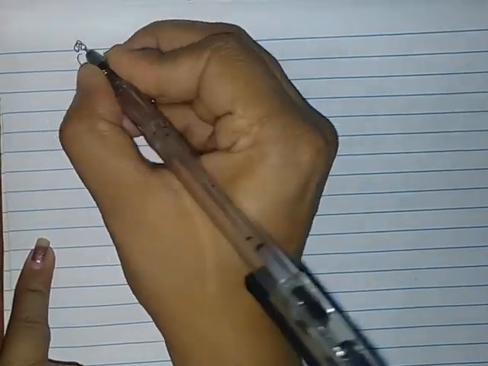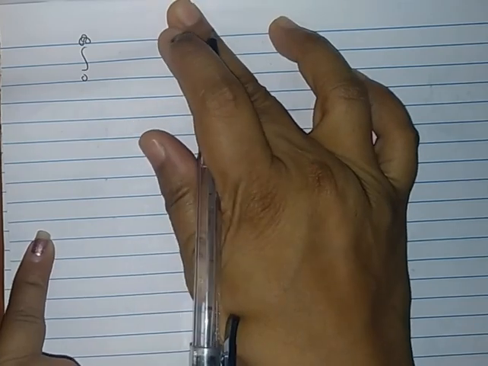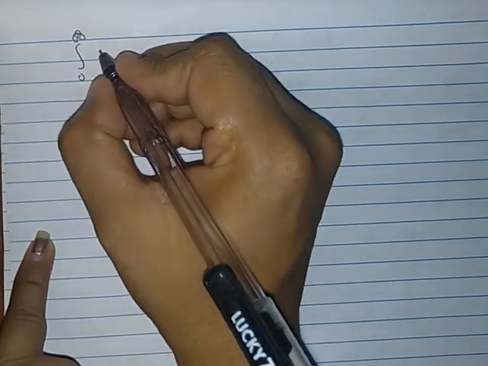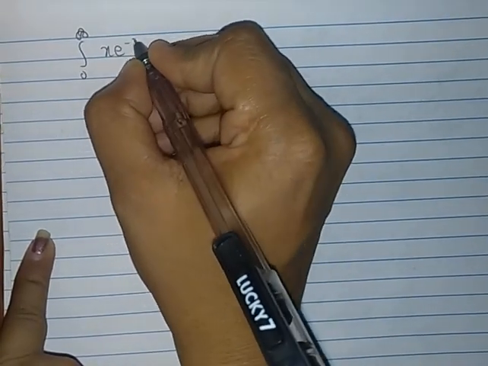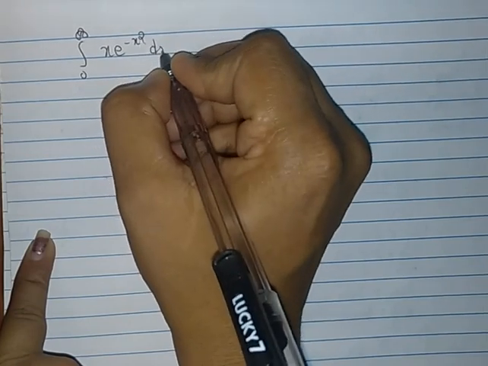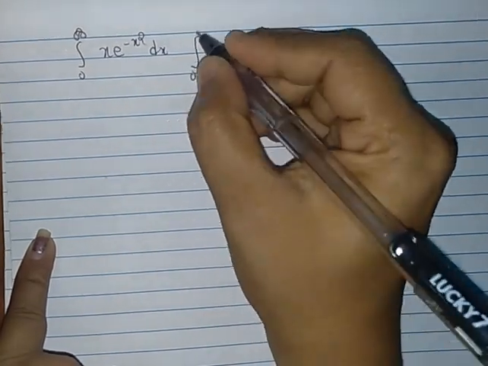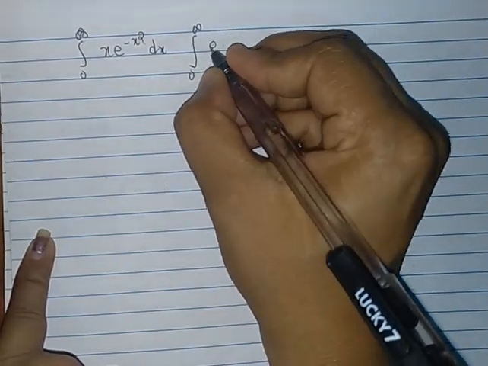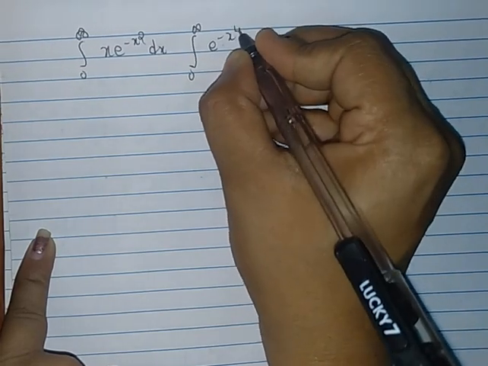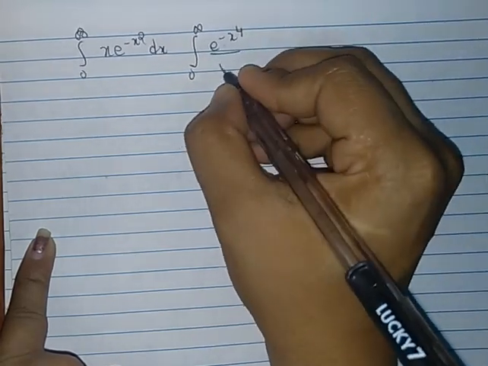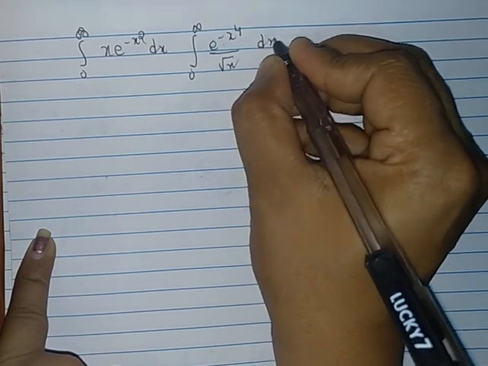Now we'll solve a few gamma functions. For example, we'll try to solve a problem of the form: integral 0 to infinity of x e raised to minus x square dx, times integral 0 to infinity of e raised to minus x raised to 4 upon root x dx.